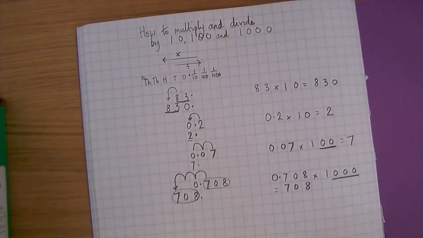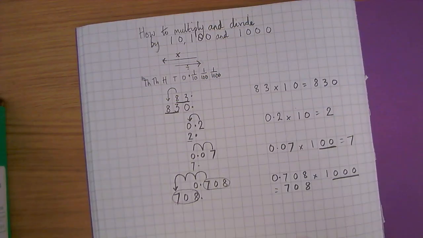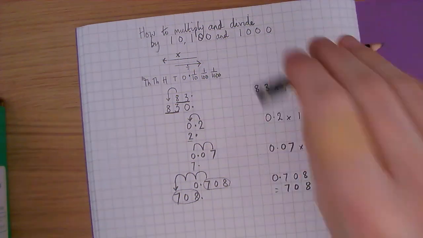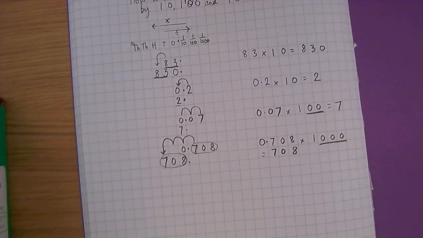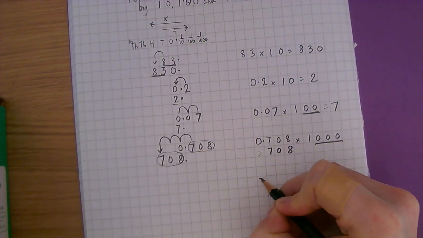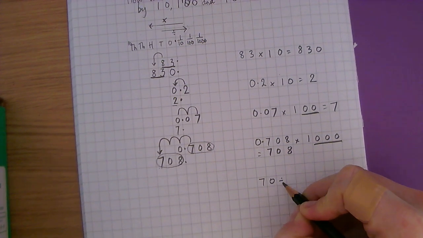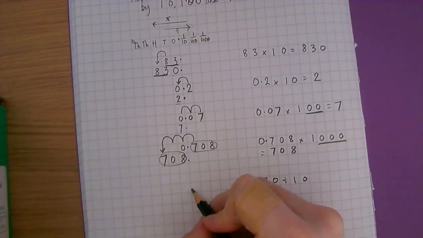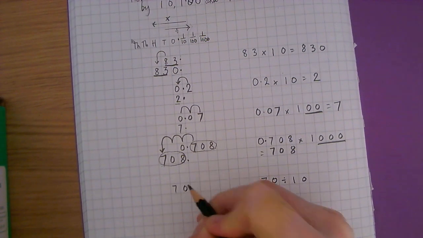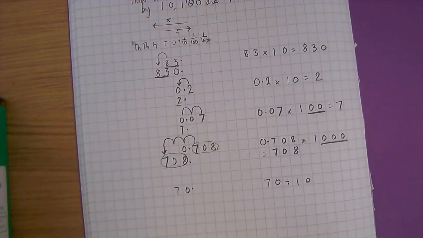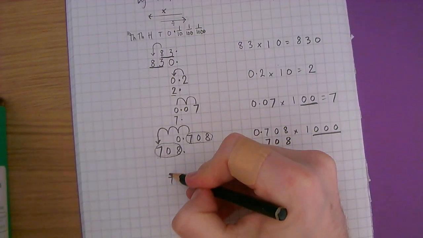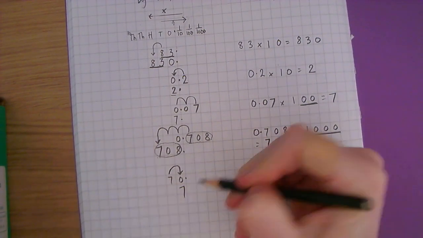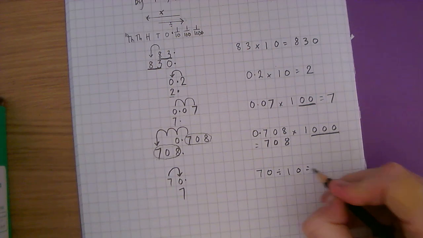Okay, so let's move on to look at dividing. Remember, multiplying was moving to the left, dividing is moving to the right. Let's look at 70 divided by 10. Nice, easy one to start. Put in our decimal point. Now you know what 70 divided by 10 is. You can do that in your head. So I'll just show an example of how this works. The 7 moves there. So that's why the answer is 7.